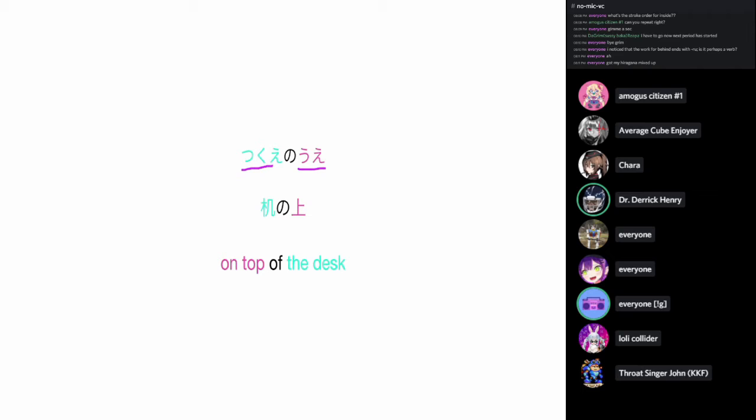So you could have tsukue no shita, tsukue no mae, and that would tell you where it is. So here no is sort of working like the of that we talked about previously, where it is the right of, the left of, on top of, under, and so on.